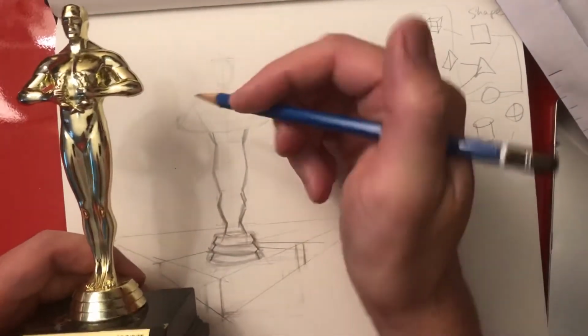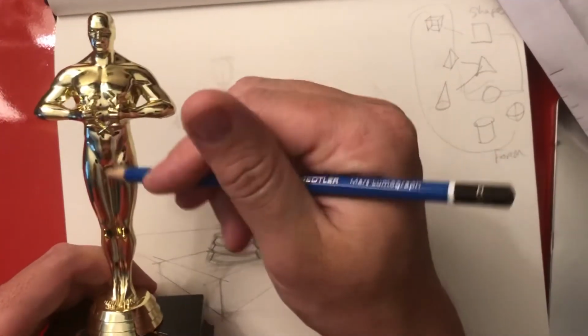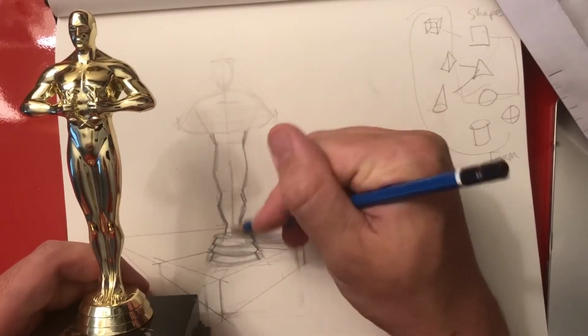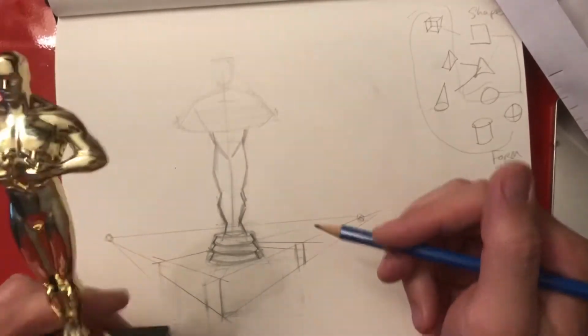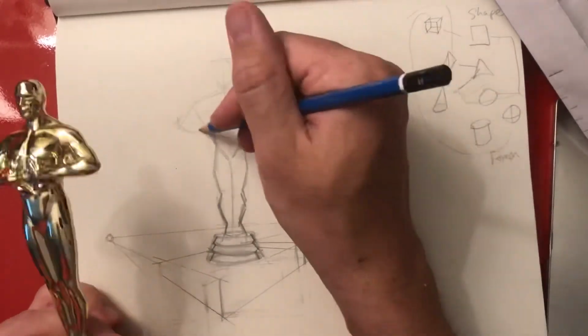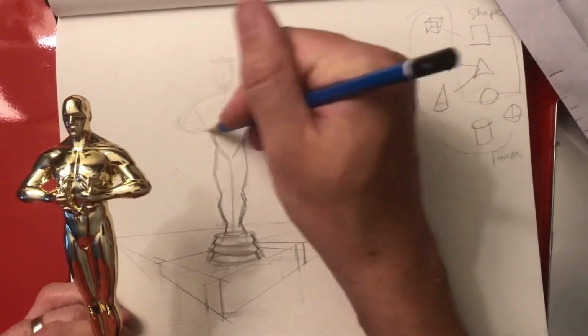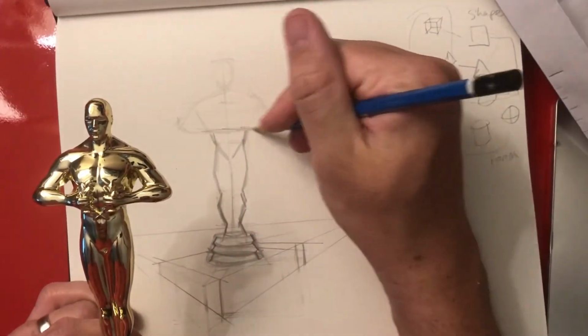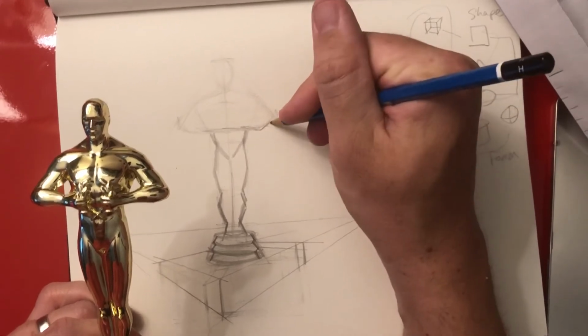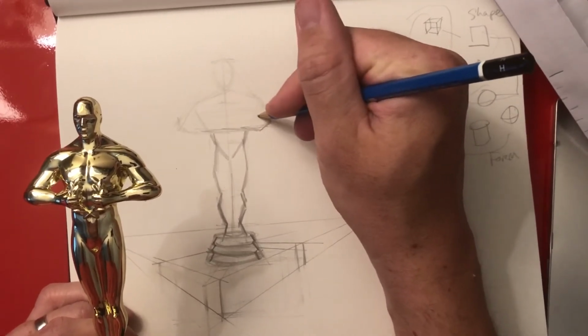So I'm just finding my positive and my negative space. I know his little center core here, kind of hash that out, right? The arms feel a little bit wide to me, but I think we can work with that. Pretty straight across with that forearm. He's got his little forearm here, kind of cutting up. I'm going to simplify this down.